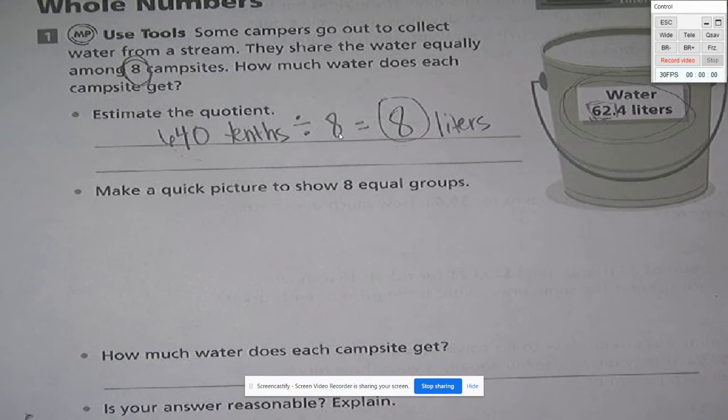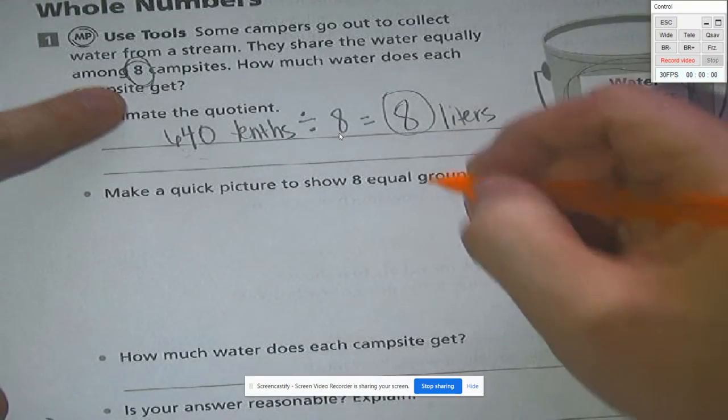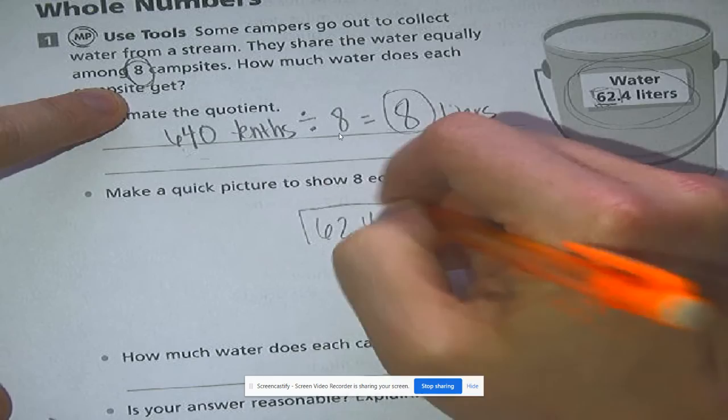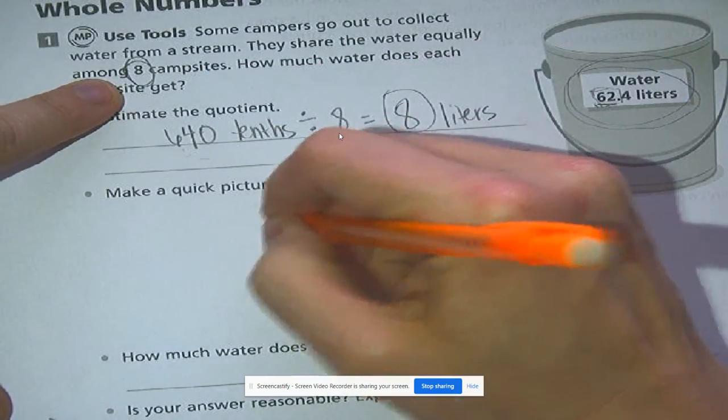Okay, so instead of making a quick picture, I just want to do the algorithm in there. So I'm going to do 62 4/10 divided by 8.